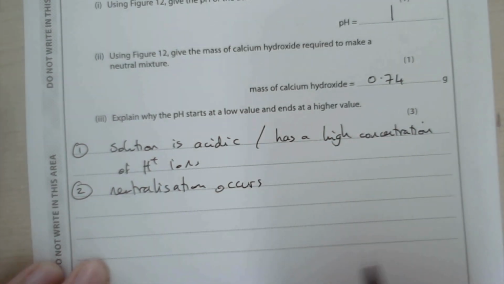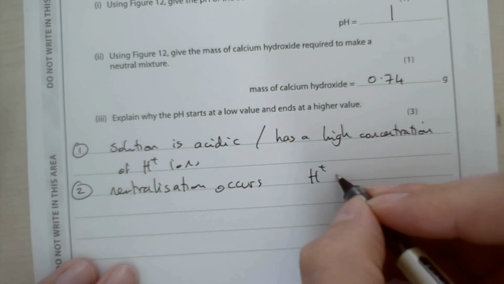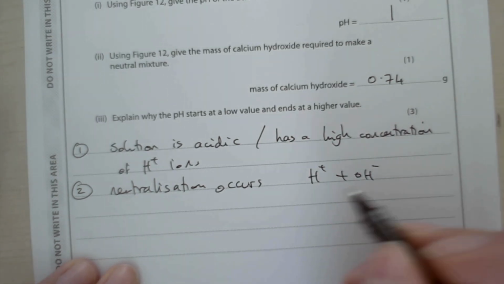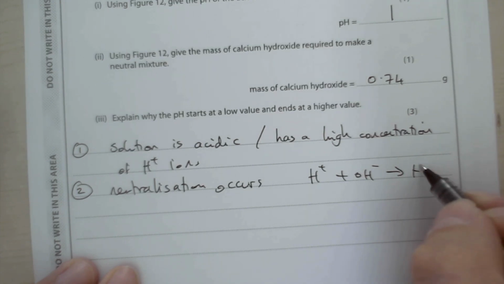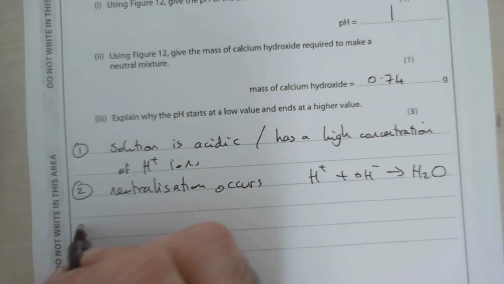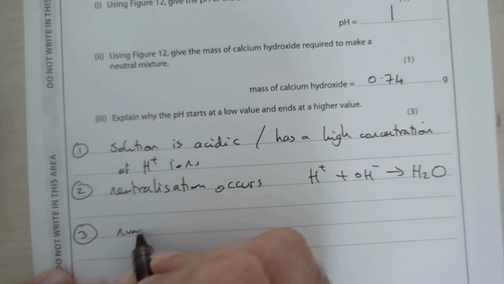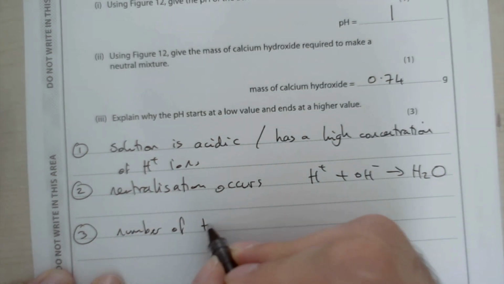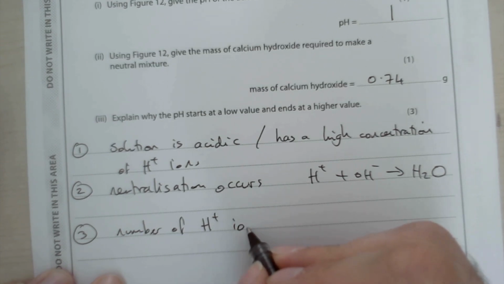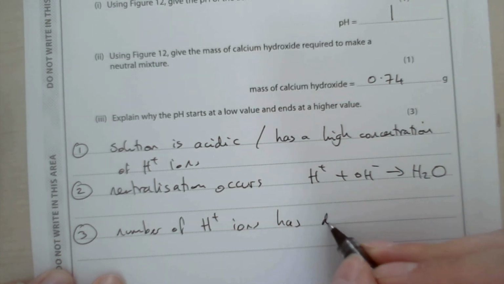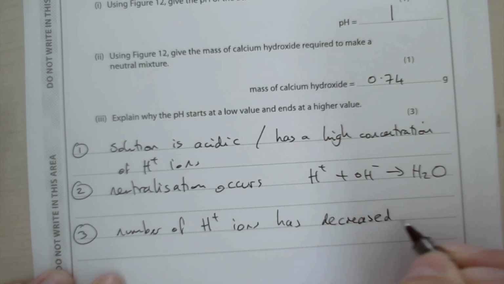So that's when the acid reacts with the alkali. And here's the reaction that we're talking about. The H plus we just mentioned reacts with hydroxide ions to make water. And then your third mark is for the number of H plus ions has decreased.